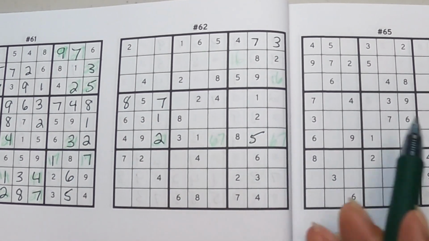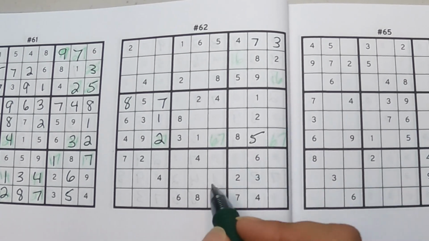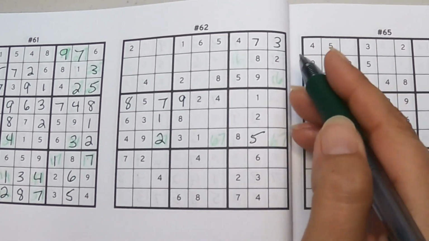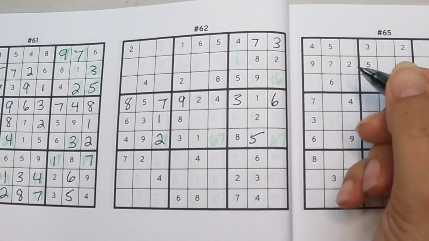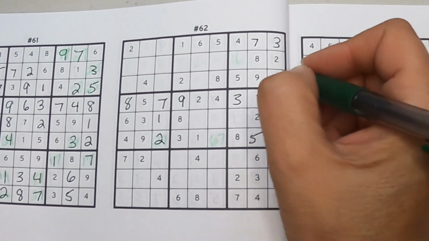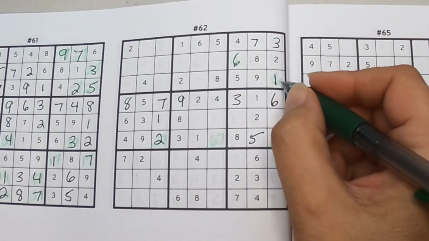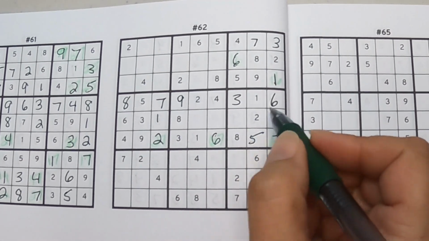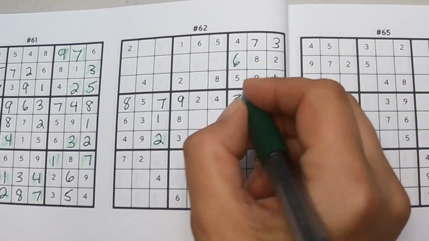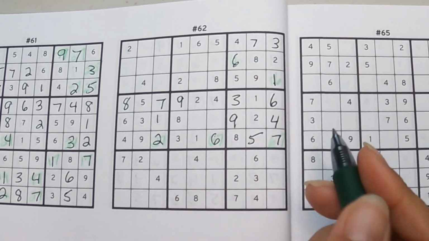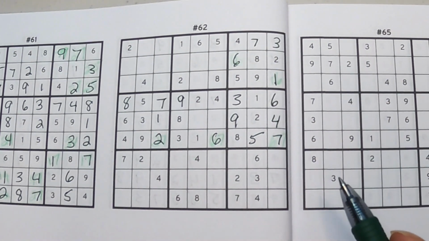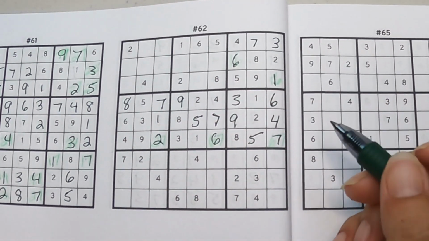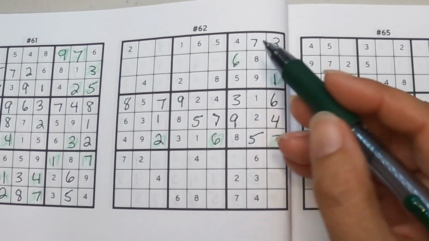For this row now, we're missing 3, 6, and 9. We've got a 3 and 6 here, so this is our 9. 3 here, so 6, 3. That 6 makes this our 1, 6. And that 6 makes this our 7, 6. For this box now, we're missing 4 and 9. We've got a 4 here, so 9, 4. For this box, we're missing 5 and 7. We've got a 5 here, so 7, 5. For this column, we're only missing a 1.